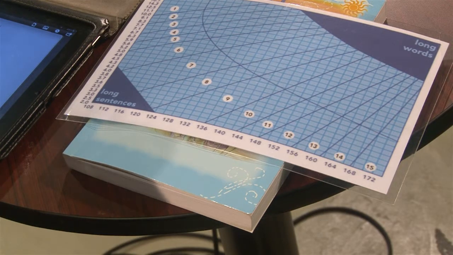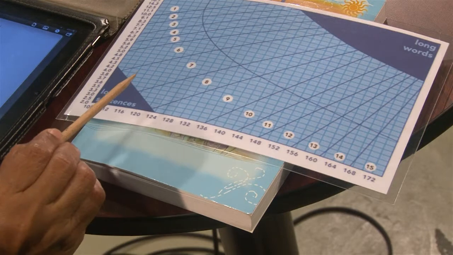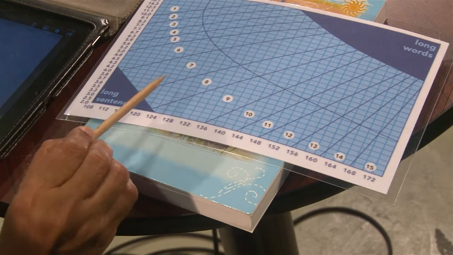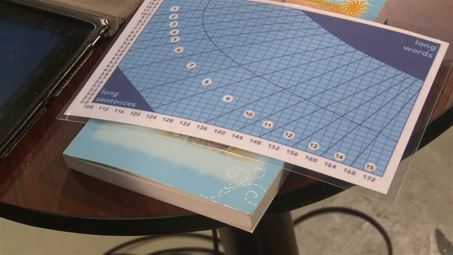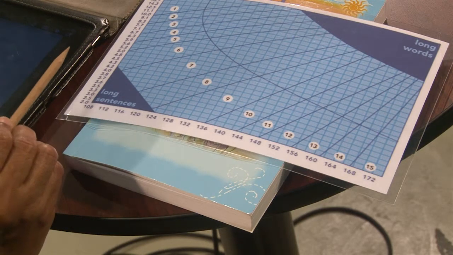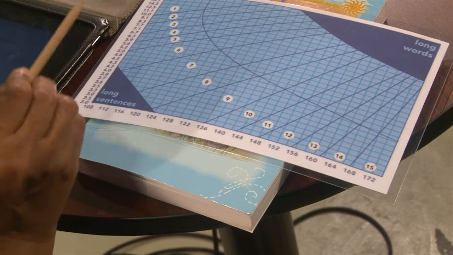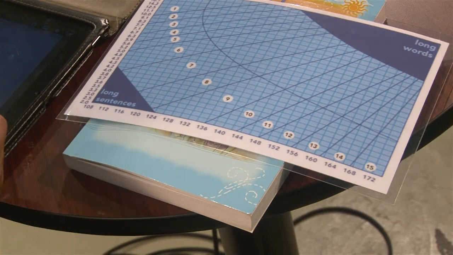Remember, we need to find that particular point where two values on this graph intersect. Okay? So, we have counted the number of syllables, we have counted the number of sentences. Ideally, there would be an average value for both, but right now this one set of numbers is all we are using.